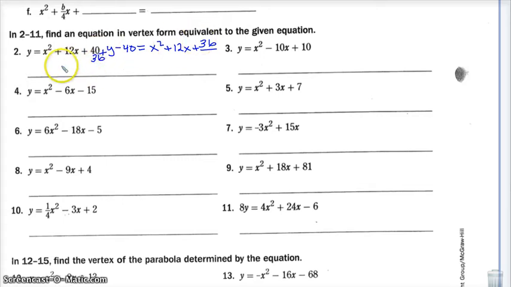I'll rewrite my equation like so. Y minus 4 equals, and then to write this side as the square of a binomial, it will be x plus 6 squared. Now I have totally rewritten my parabola in vertex form. Let's do one more example.